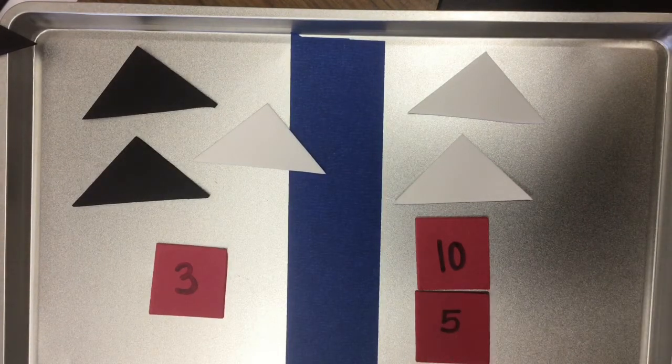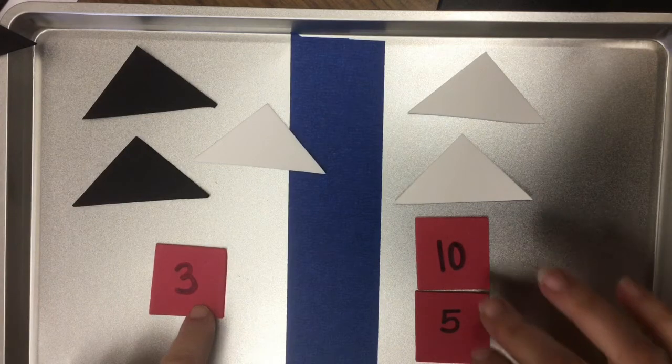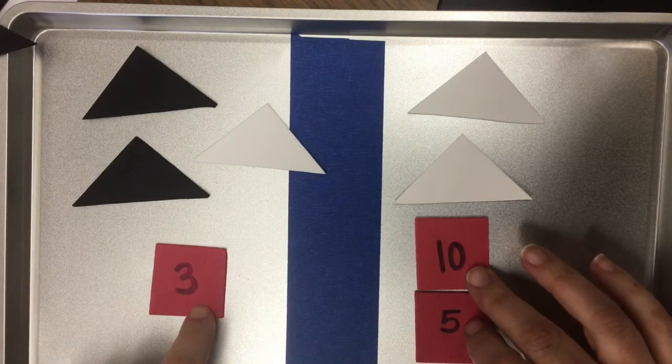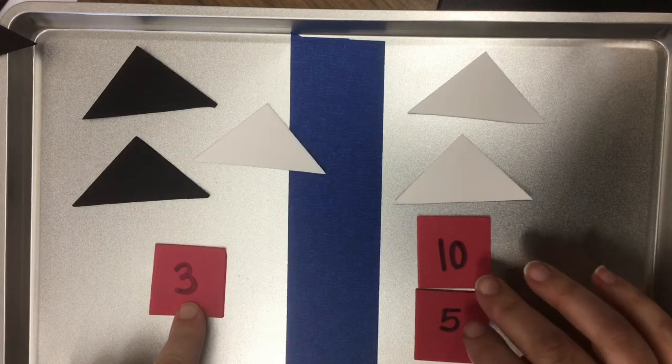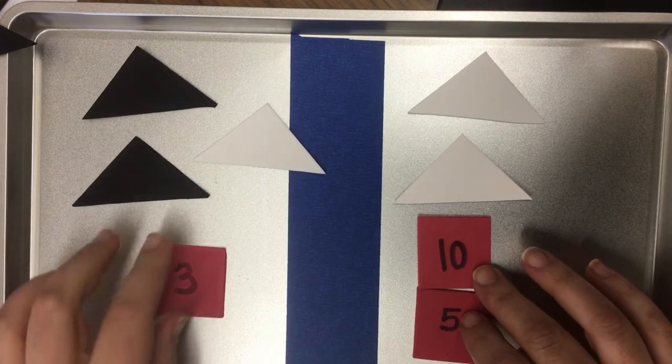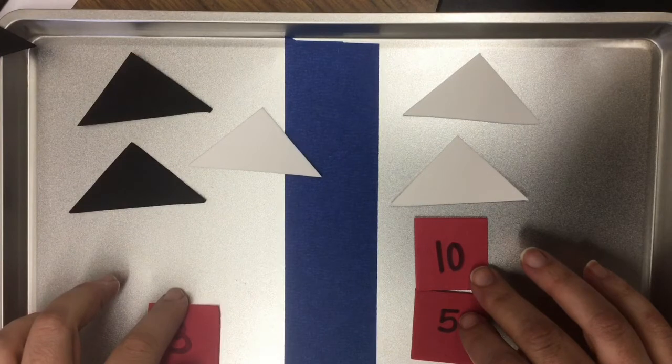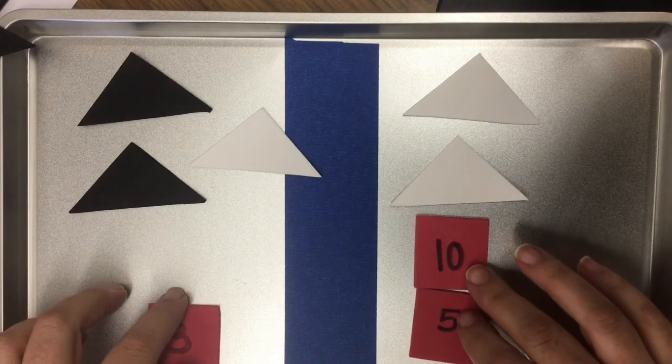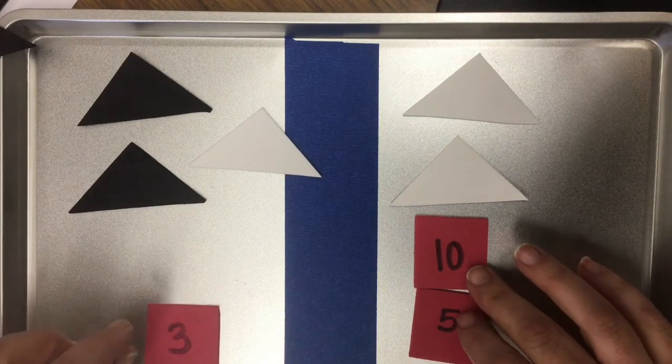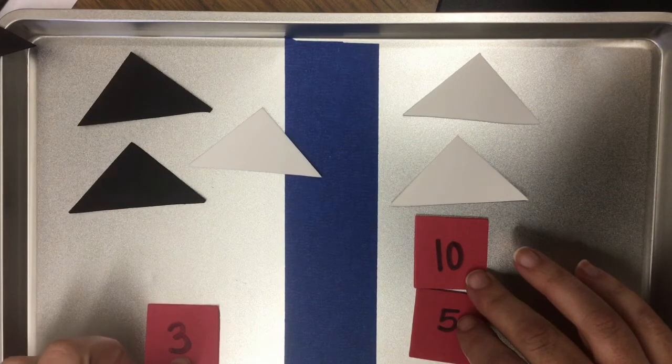So what they're telling us is it seems like it will be easier for us to begin by focusing on our number cubes. On this side I have 3, and on this side I have more than 3. So I know that I can take 3 off of this side. What I need to figure out is what will be left on this side after I take 3 away.